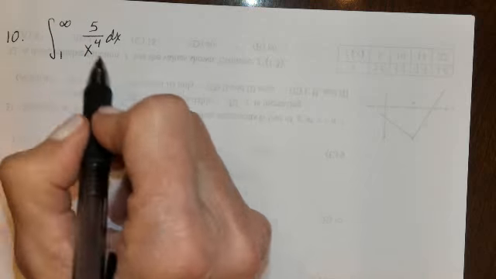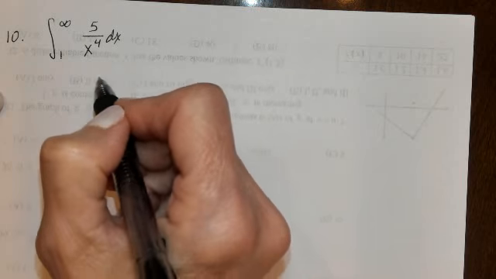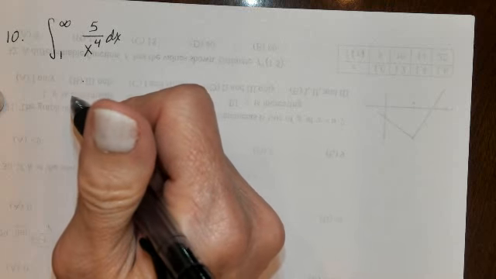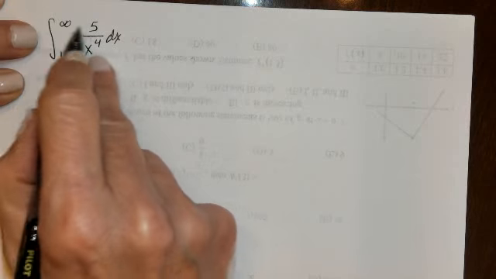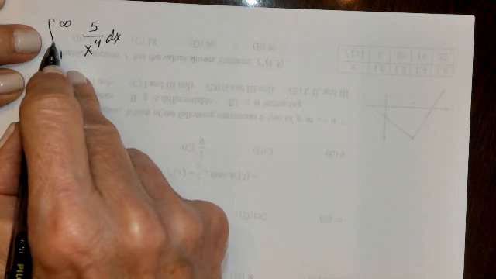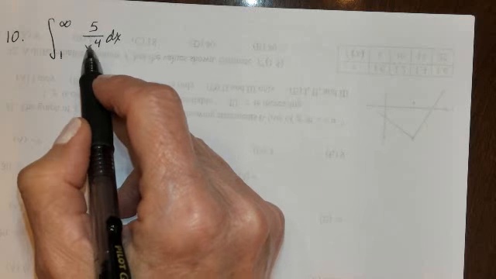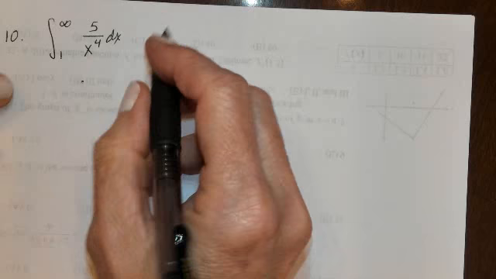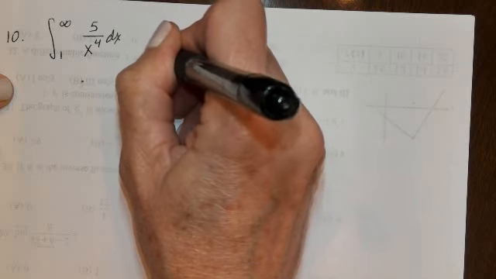All right, first of all, before I even get started, let's think back to when we were doing series and we had this thing called the integral test. Do you remember? We said that the integral does whatever the series is doing, as long as this function is positive, continuous, and decreasing, which it is. So this integral does whatever the series does.